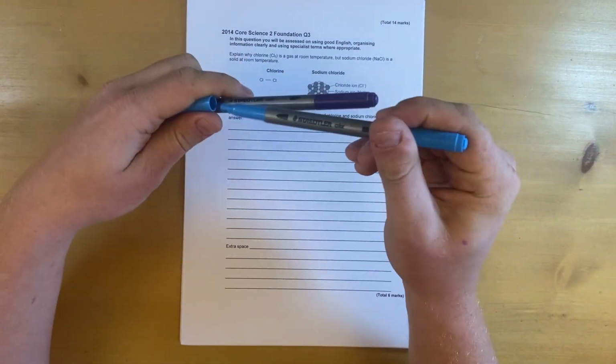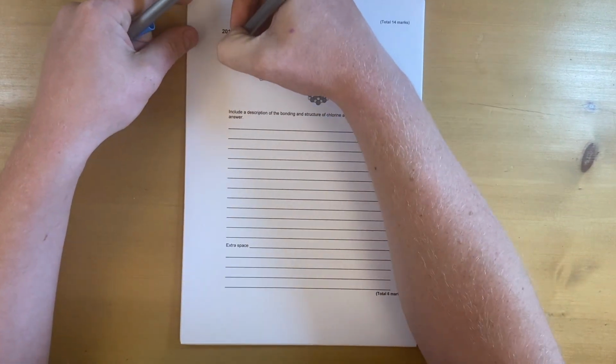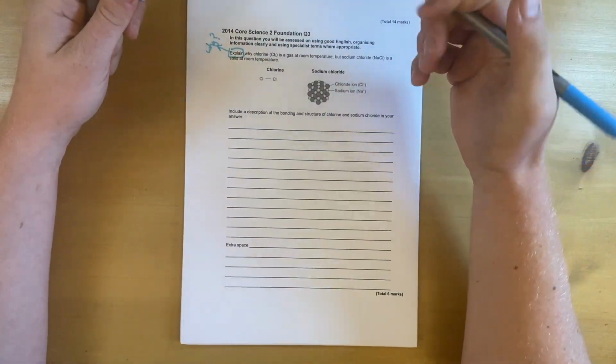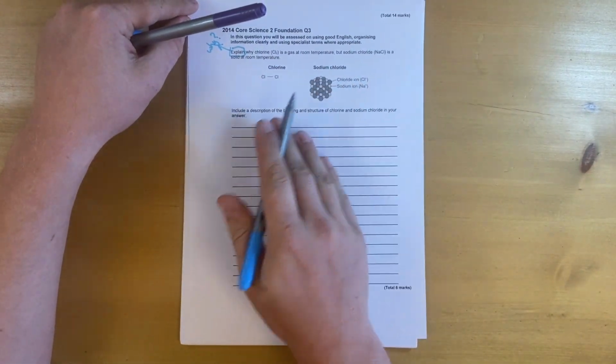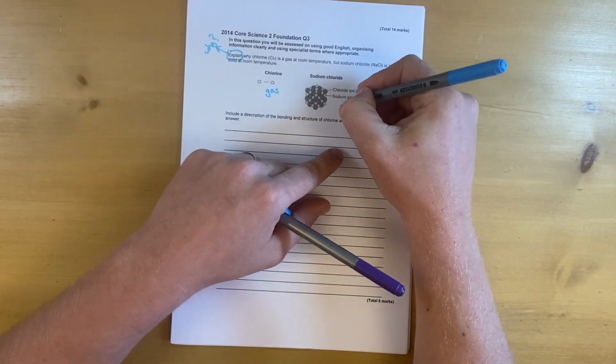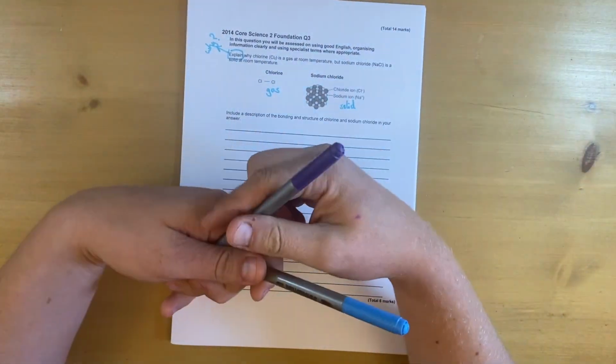When we see the word explain, again, I always talk about the Backstreet Boys, we need to tell us why. So when we're looking at chlorine, we know that this apparently is a gas, and this here is a solid. So what this is really getting at is the different types of bonding.